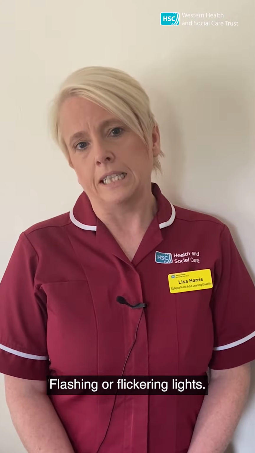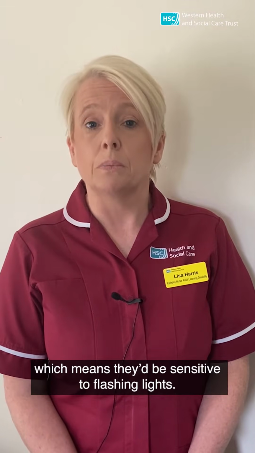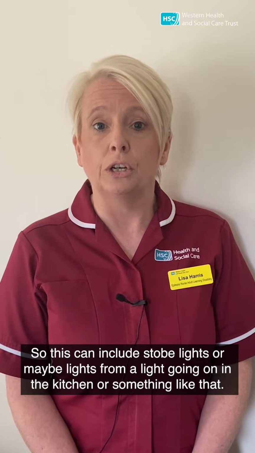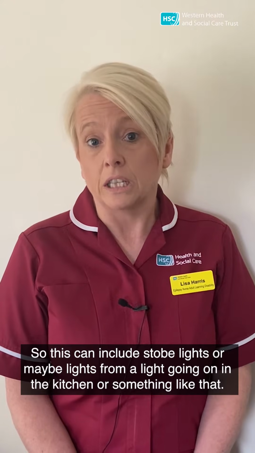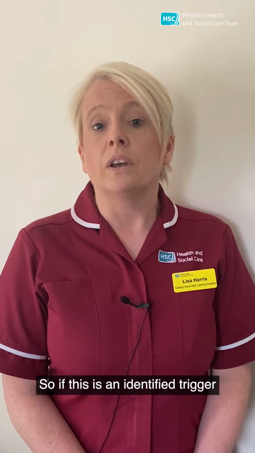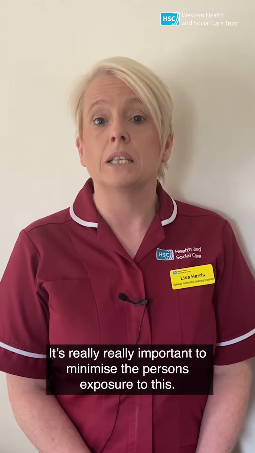Flashing or flickering lights. So up to 8% of people with epilepsy have what we call photosensitive epilepsy, which means they'll be sensitive to flashing lights. This can include strobe lights or maybe lights from a light going on in the kitchen or something like that. So if this is an identified trigger, it's really important to minimize the person's exposure to this.